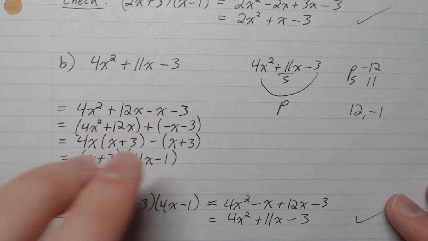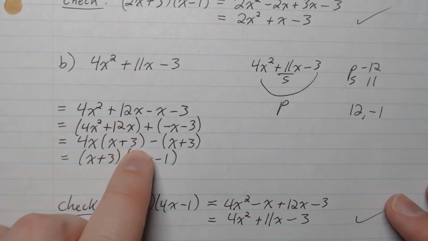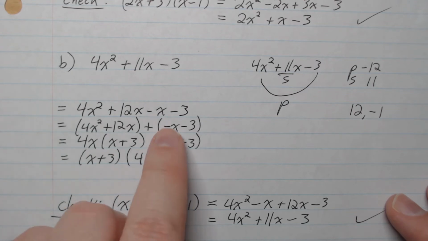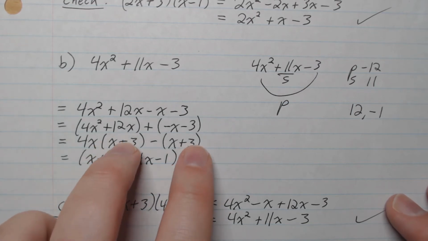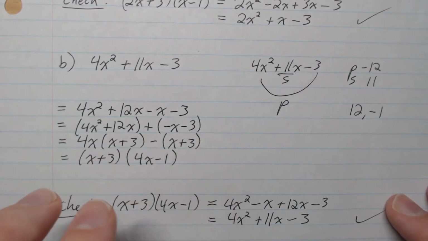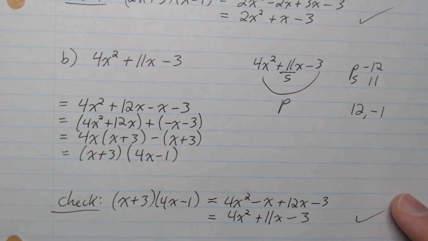4x is in common here, so we factor that out. What's left is x plus 3 like that. And now we have negative 1 in common. We factor that out. What's remaining is x plus 3 like that. x plus 3 is in common for each of these terms, so we factor that out. What remains is 4x minus 1.